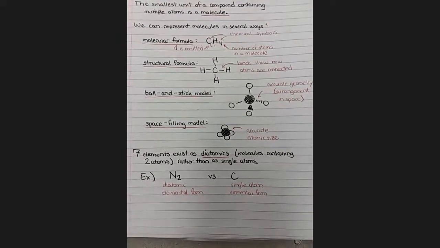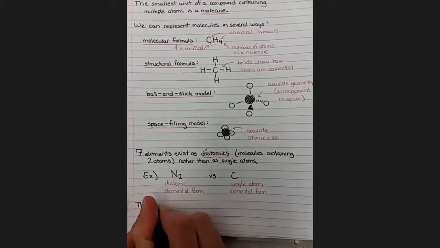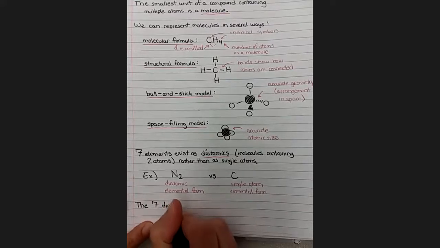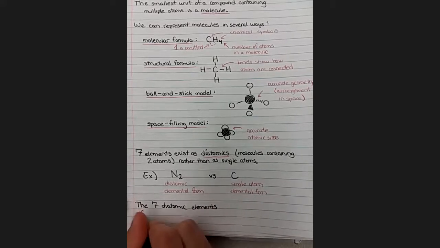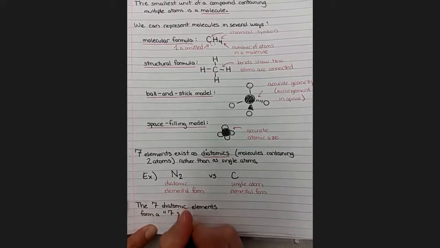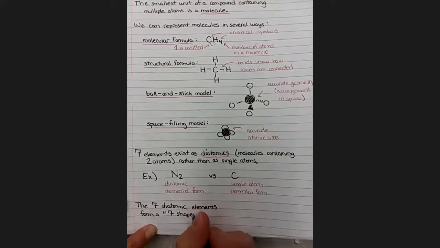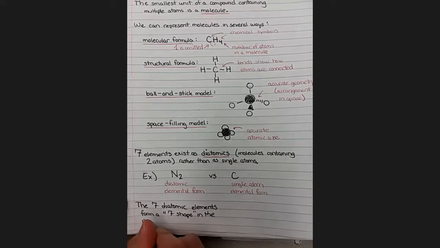There are 7 elements that exist in the form of a diatomic, and it's easy to remember what they are because the shape of all the diatomics in the periodic table looks like a 7. The 7 diatomic elements form the shape of a 7 in the periodic table.